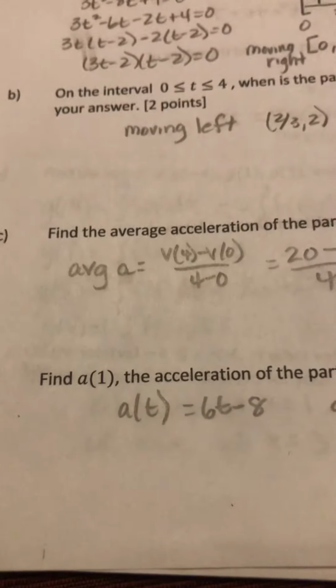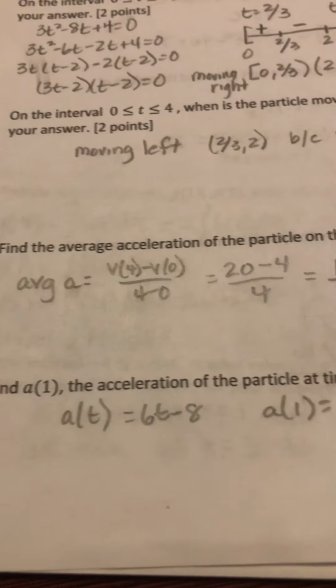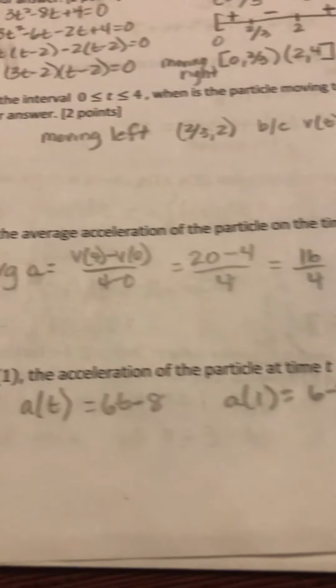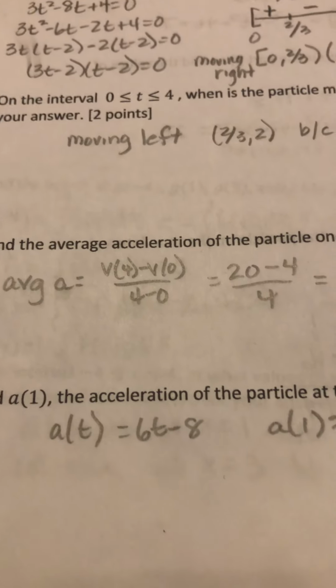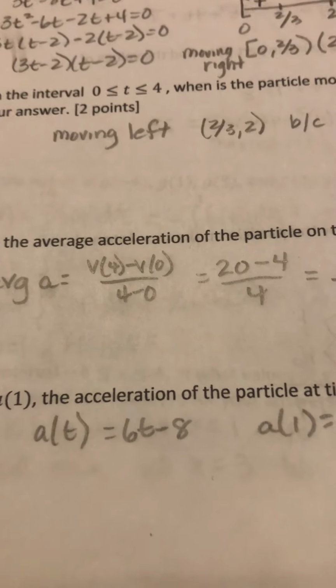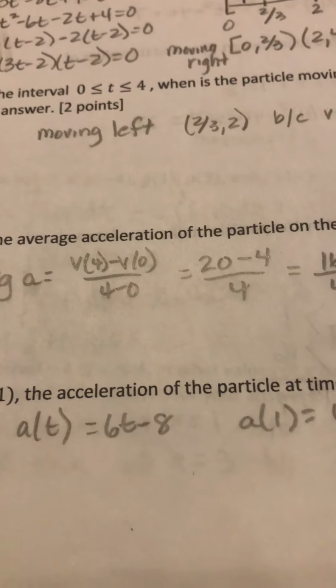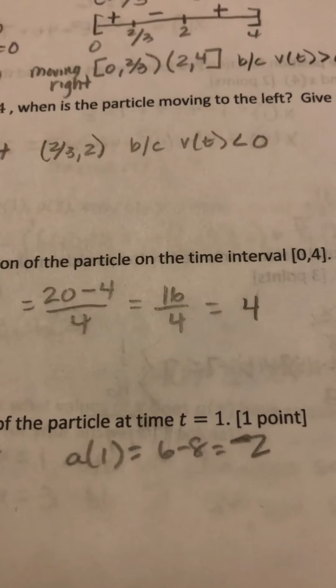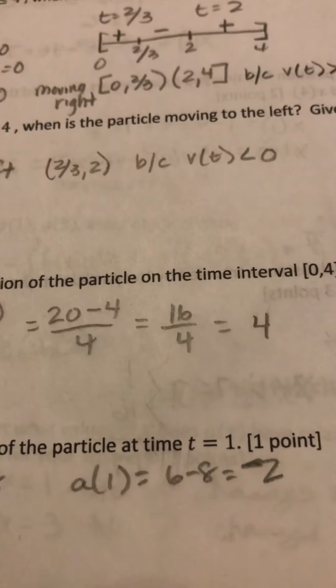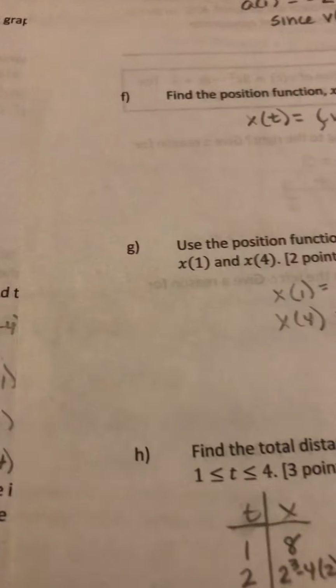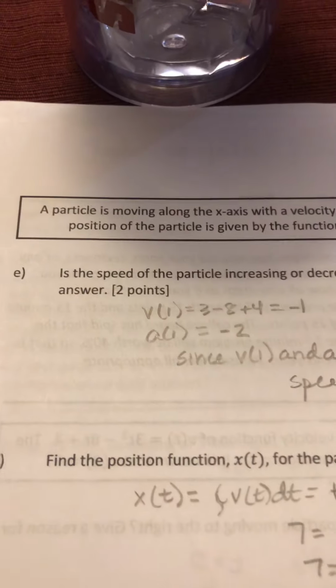Okay. Part D, find the acceleration of the particle at time t equals 1. Acceleration is the derivative of the velocity. So the derivative of 3t squared minus 8t plus 4 is just 6t minus 8. Then sub in 1. And again, you can leave it at 6 minus 8. You do not have to go all the way to get to -2. We'd rather you leave it at 6 minus 8 so you don't make a careless mistake.